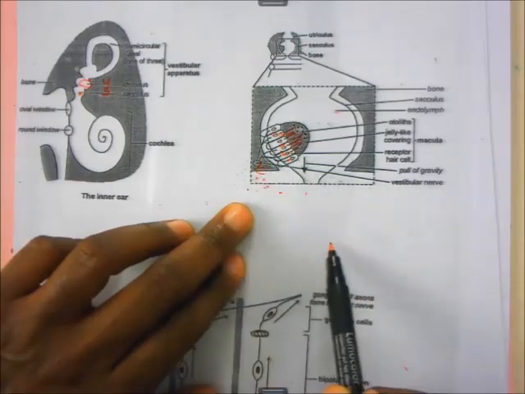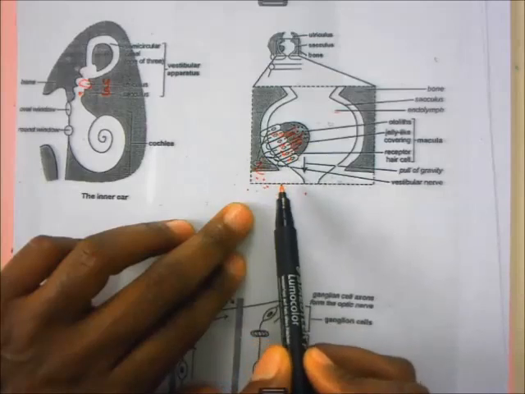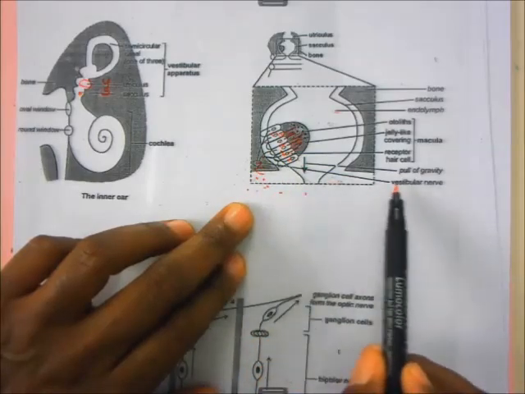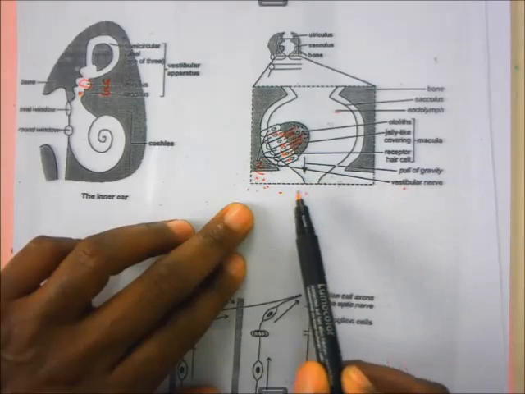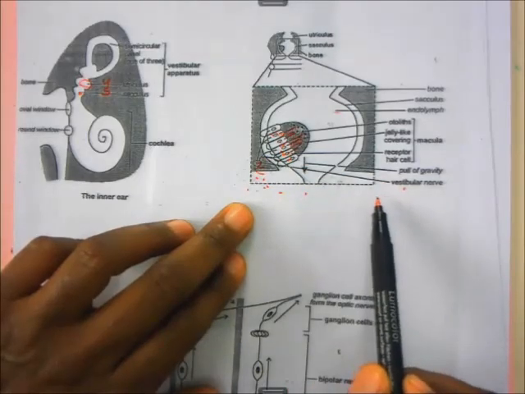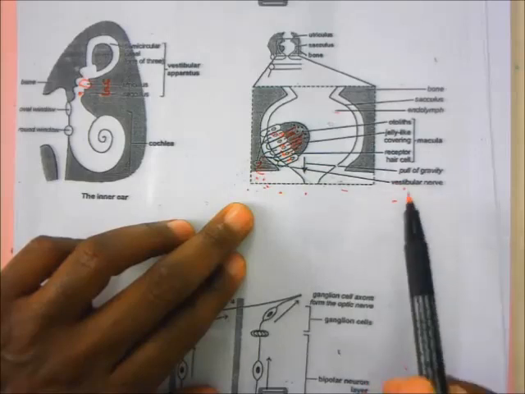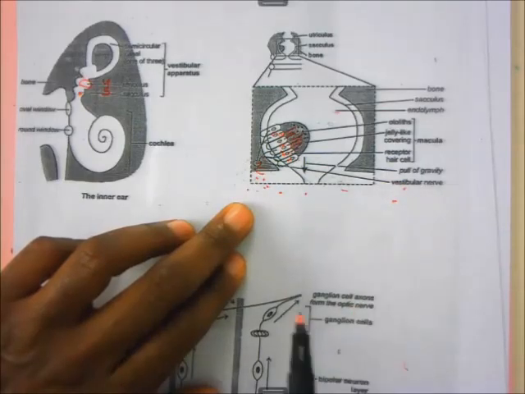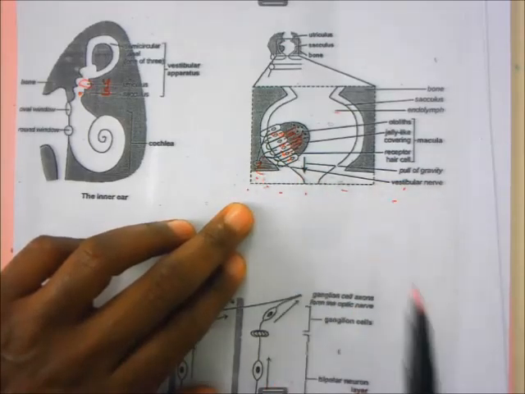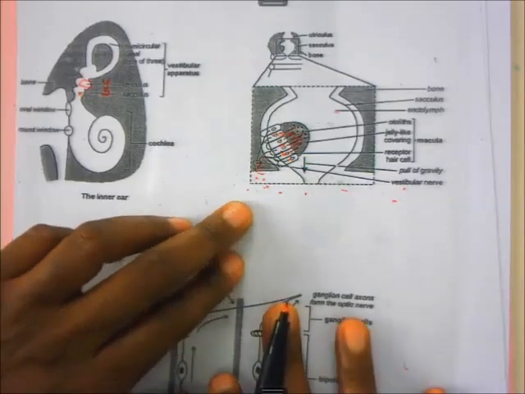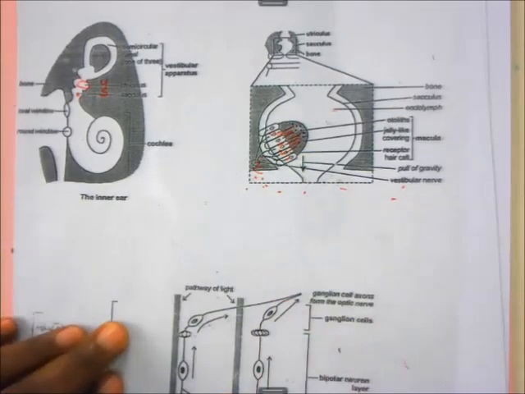Into an impulse. So now the impulse will then be taken by the vestibular nerve that joins together with the cochlear nerve to form the auditory nerve that will take the impulses to the cerebellum so that balance can be maintained.